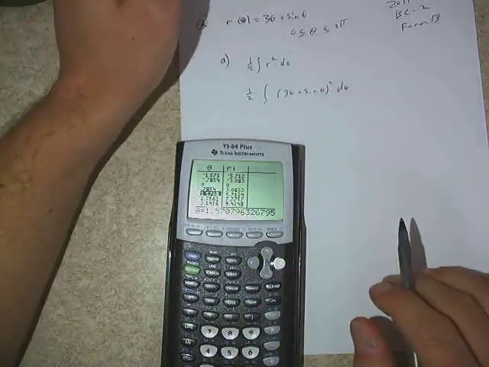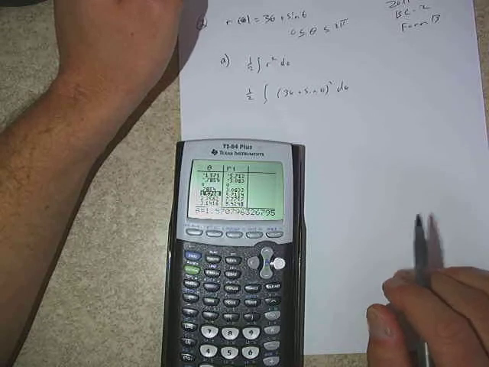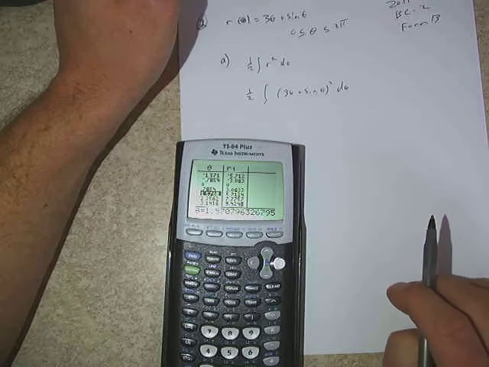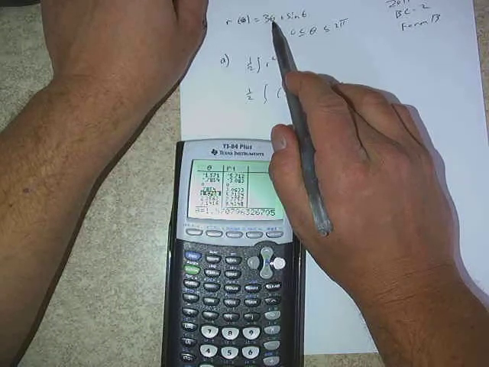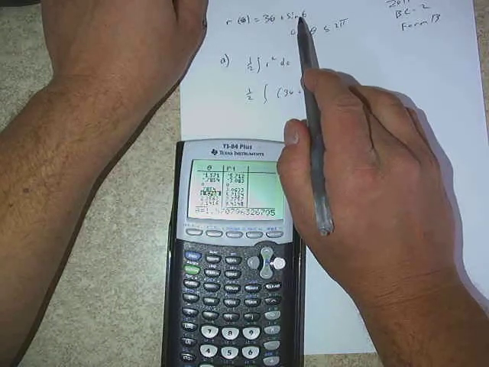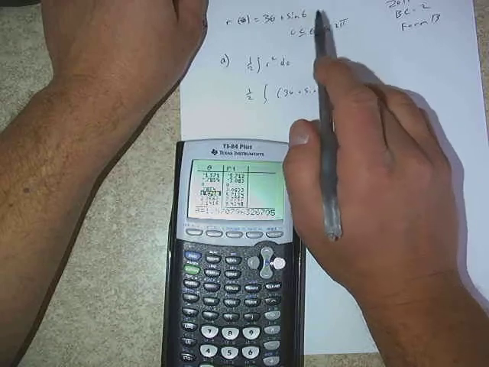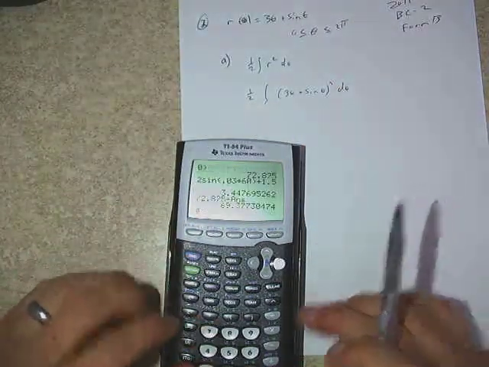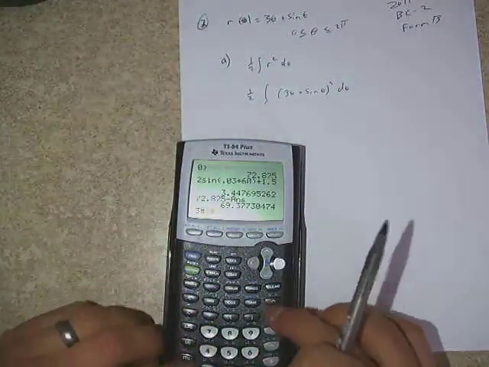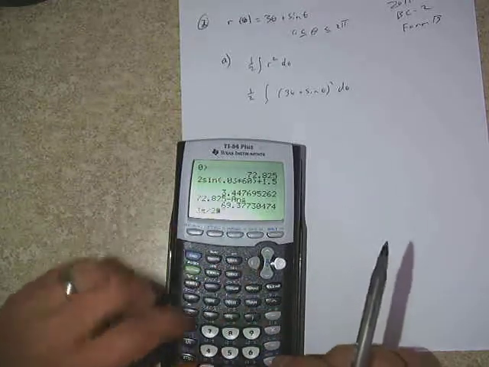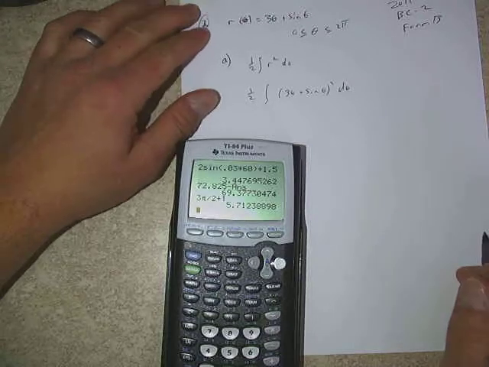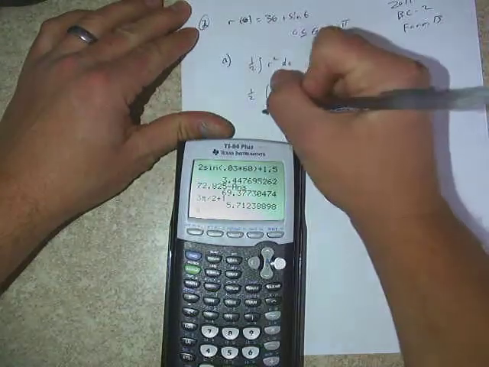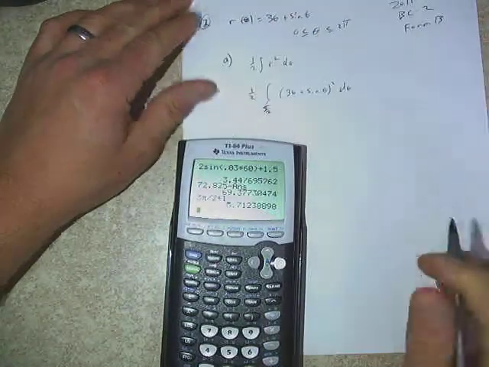Actually, I don't know if my scale's on here, but let's do this too. We can look at our table. If we do table set here, starting at -pi over 2, we'll go by pi over 4s. We look at our table here, here's our 0, 0, and if we go to our pi over 2 here, remember I told you it's by pi over 4 is the way I had it set up. Pi over 2 here gives us 5.7124, which is ultimately that value that we saw right above.